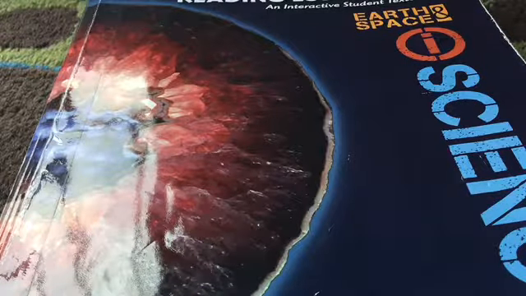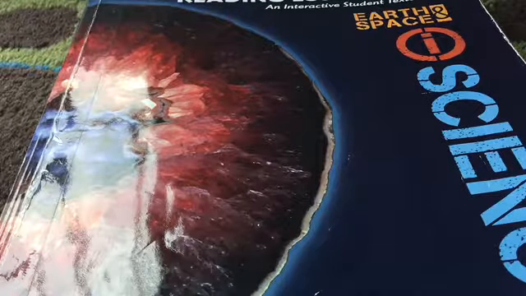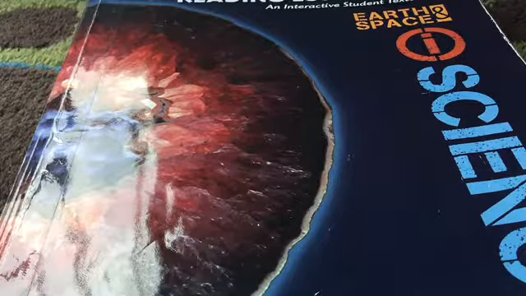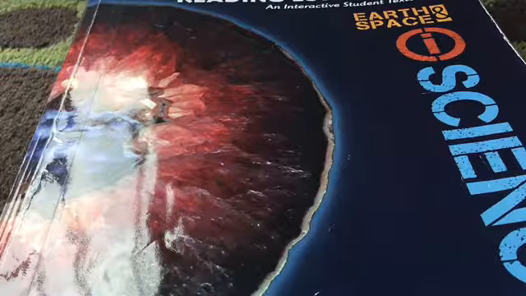Asteroid. One of the millions of small rocky objects that orbit the Sun in the asteroid belt between the orbits of Mars and Jupiter. Astronomical unit, AU. The average distance from Earth to the Sun, about 150 million kilometers. Comet. A mixture of gas, dust, and ice that moves around the Sun in an oval-shaped orbit. Period of revolution. The time it takes an object to travel once around the Sun. Period of rotation. The time it takes an object to complete one rotation.